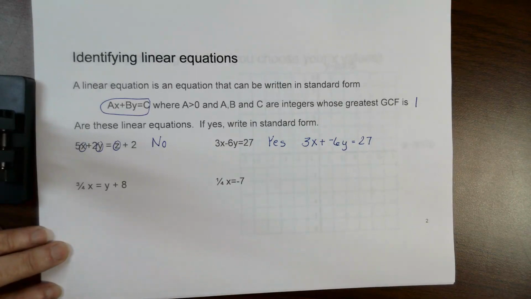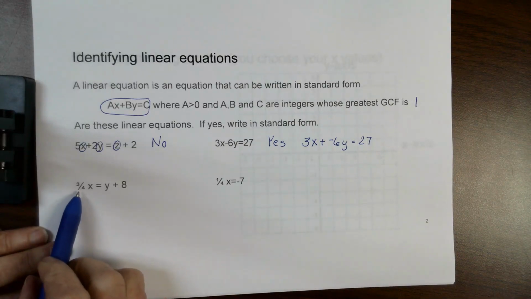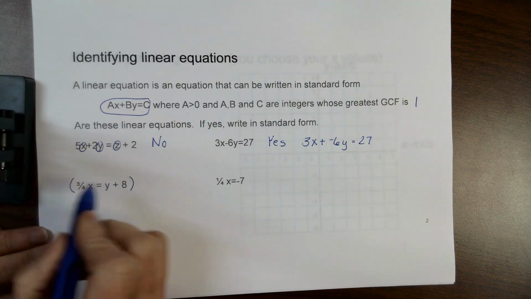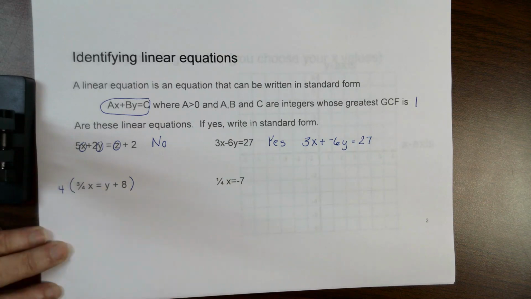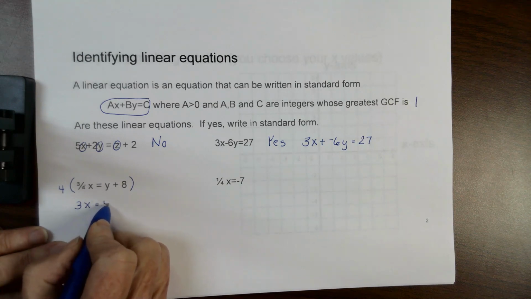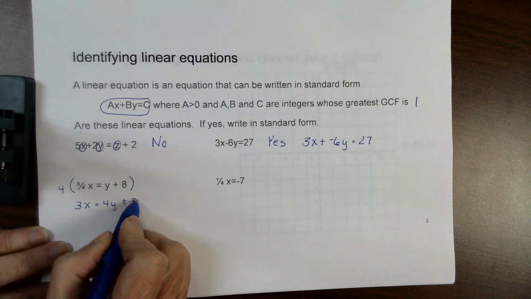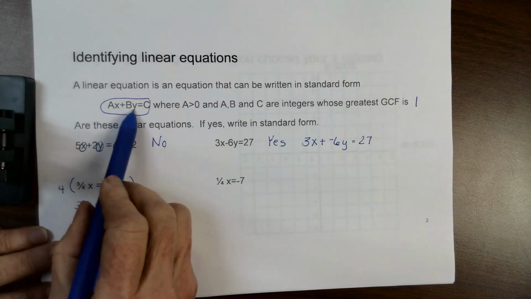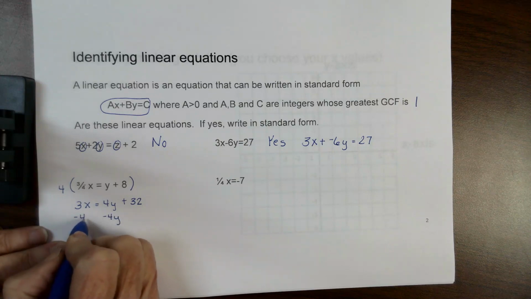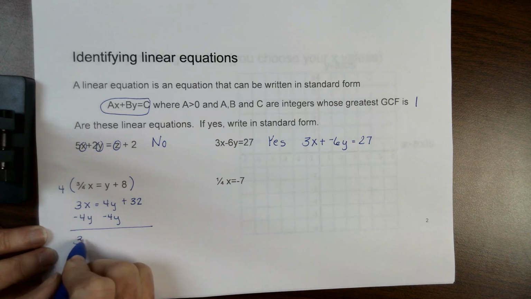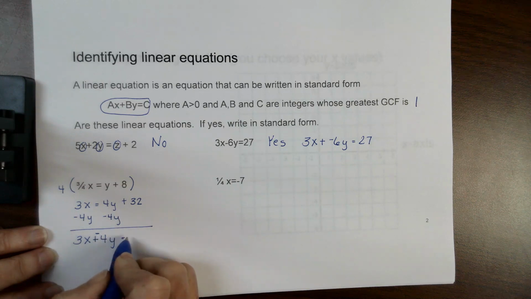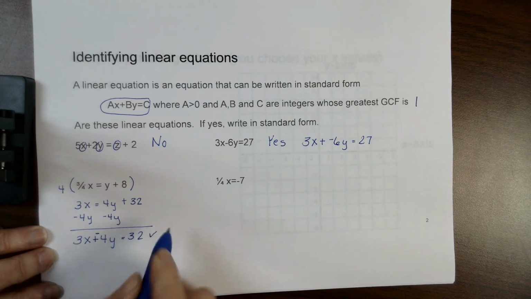This one, it is a linear equation, but I have a little bit of problem with it because I have a fraction. So to get rid of my fraction, I want to multiply everything through by 4 because I have a 4 on the bottom of a fraction. That's going to give me 3x is equal to 4y plus 32. Well, to put it in standard form, I've got to get the x and the y value on the same side. So I'm going to add a negative 4y to both sides. So I have 3x minus 4y, or you could say plus a negative 4y, equals 32. And that's in standard form.